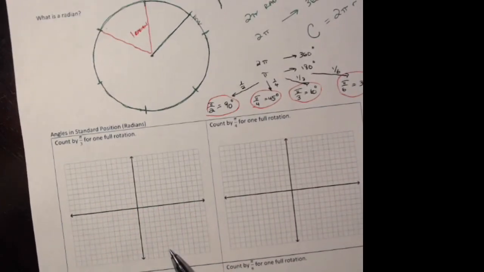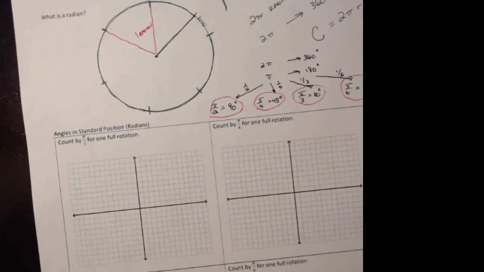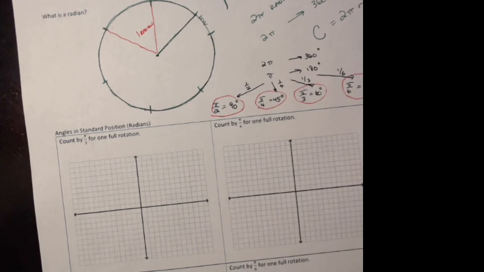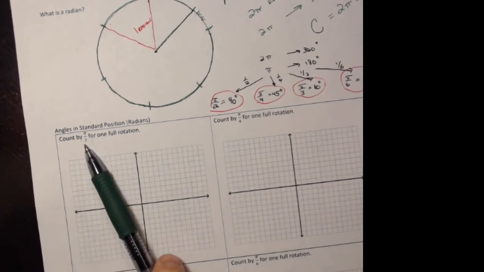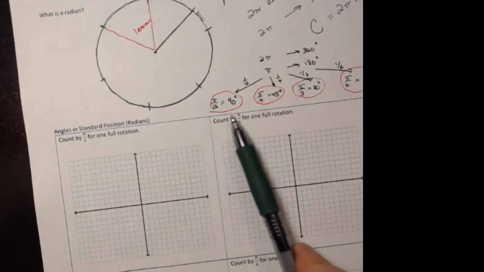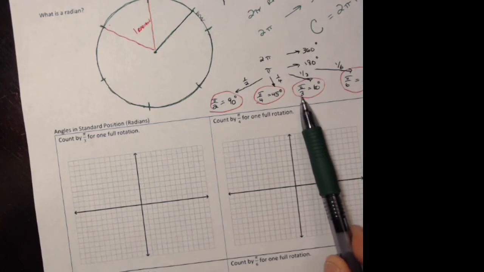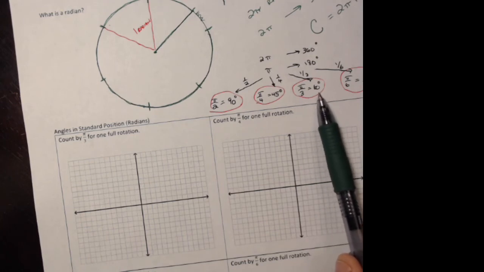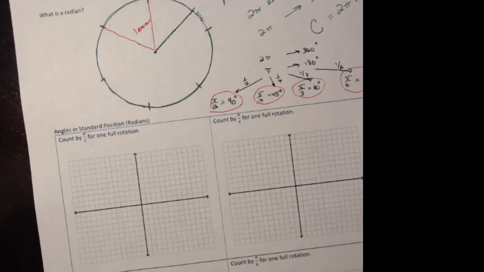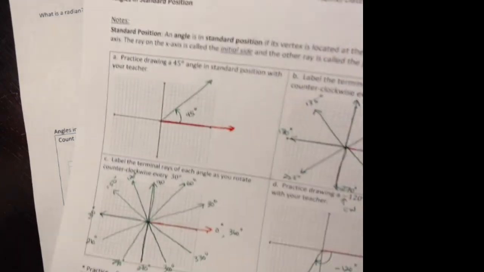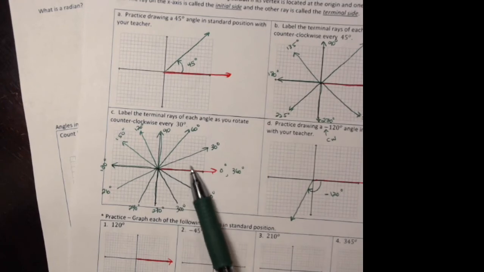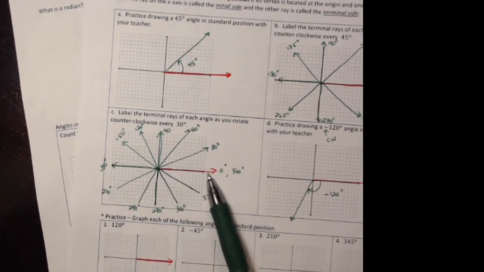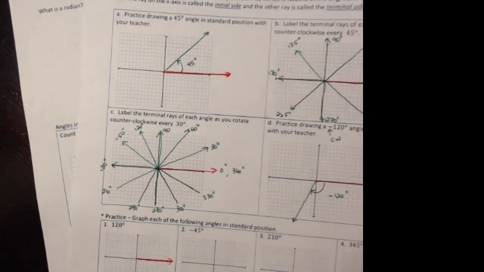I'll work through the first one with you, and I want to give you guys some time to work through the other three. All right, so let's see. First of all, pi over 3 radians. I know it's still going to sound confusing to you. So if it does, come back over here and say, what is pi over 3 radians? Oh, that's a 60-degree angle. So I need to draw a 60-degree angle. And if you need to, go back to yesterday's assignment. And right here is that 60-degree angle.